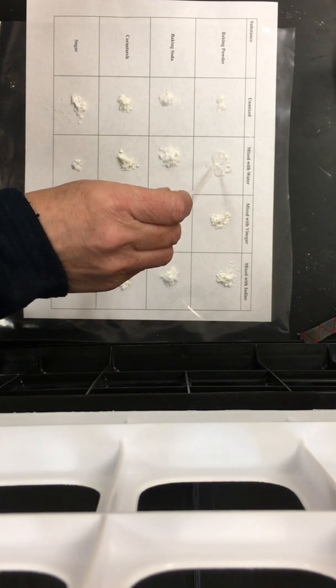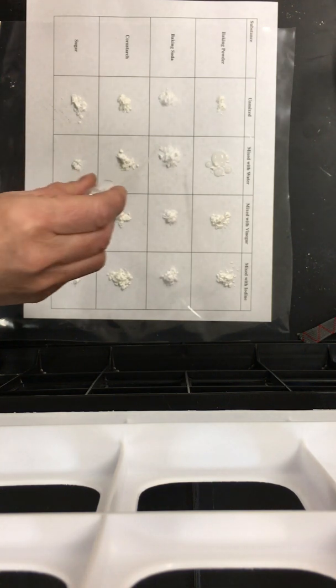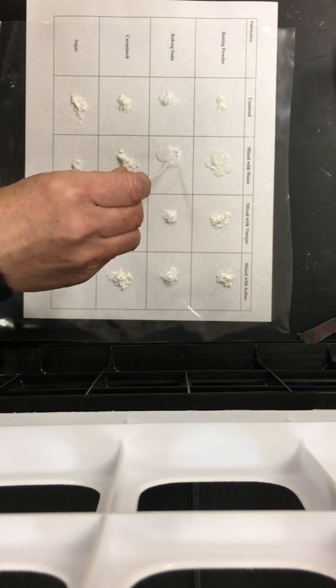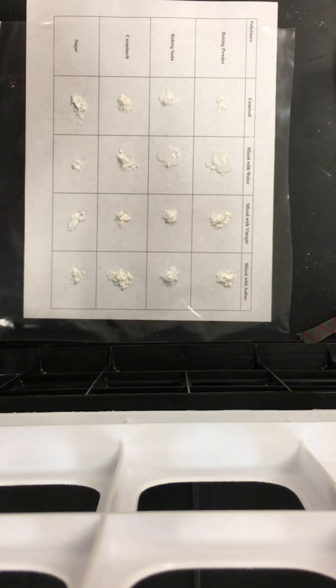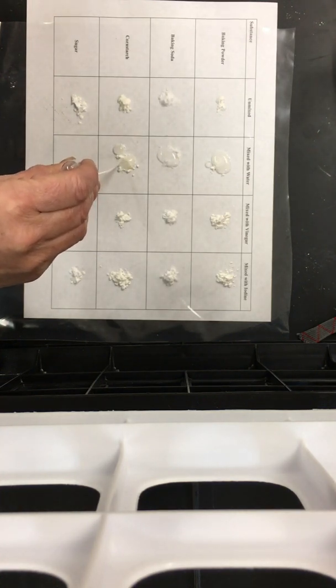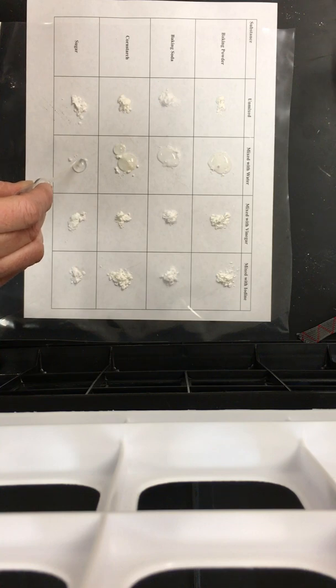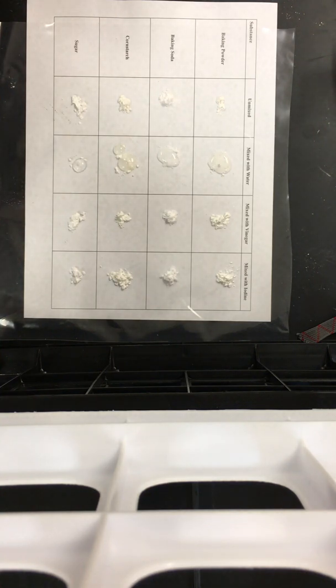What happens? When I mix the baking powder with water, you should see that it starts fizzing and forming bubbles. When I mix the baking soda with water, you can see it's fizzing and making bubbles. When I mix the cornstarch with water, the cornstarch dissolves, but there's no fizzing, there's no bubbles. And when I mix it with sugar, this is powdered sugar, the sugar dissolves, but there's no fizzing, there's no bubbles.